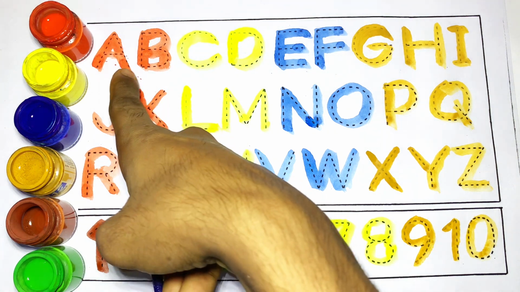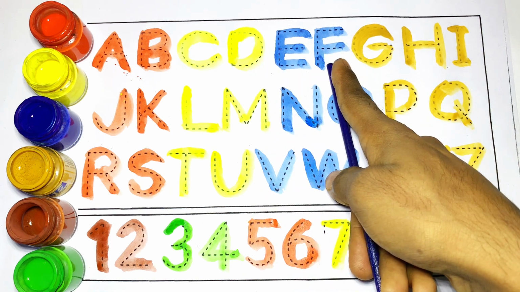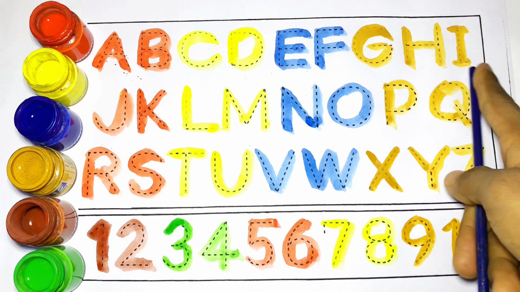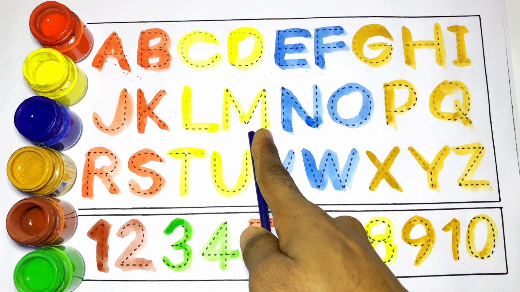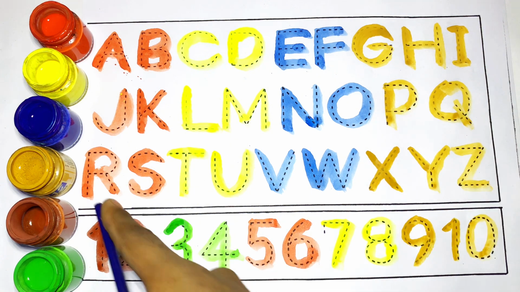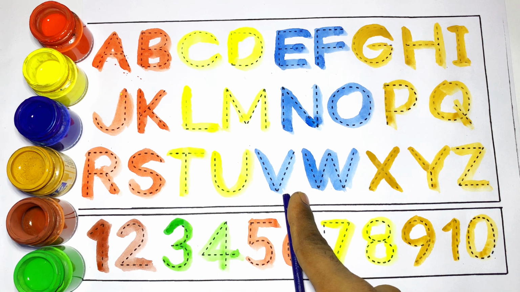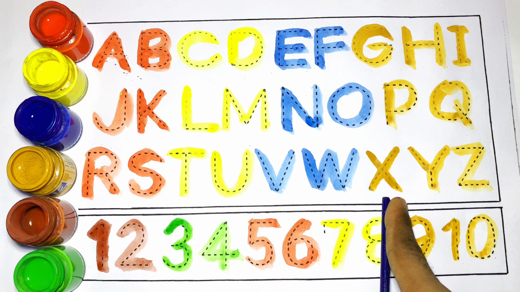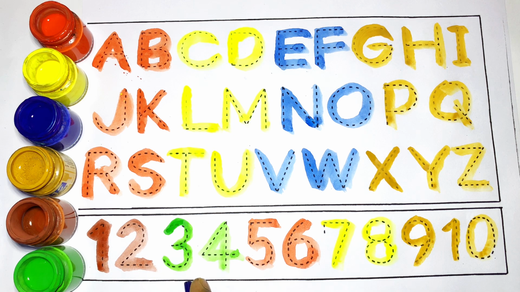Kids, today we drew A for apple, B for ball, C for cat, D for dog, E for elephant, F for fish, G for goat, H for hand, I for ice cream, J for jackfruit, K for kite, L for lion, M for moon, N for nest, O for orange, P for parrot, Q for queen, R for rose, S for sun, T for teacher, U for umbrella, V for vanilla, W for wolf, X for X-ray, Y for yak, and Z for zebra. Numbers 1, 2, 3, 4, 5, 6, 7, 8, 9, 10.